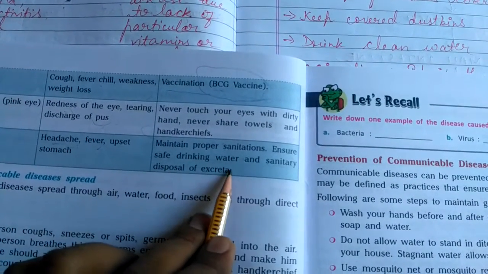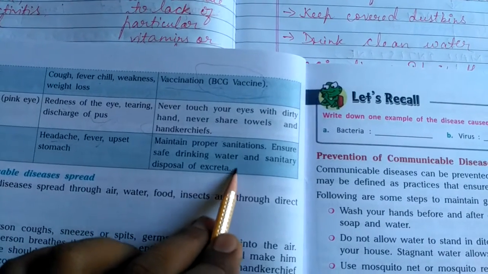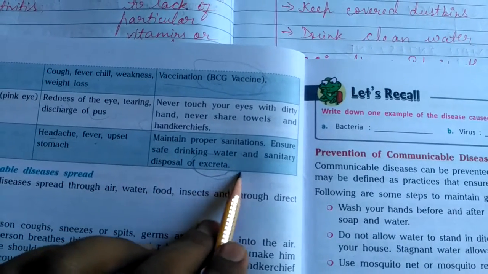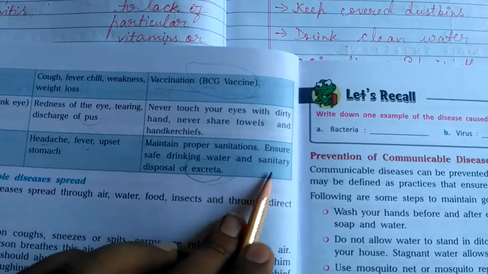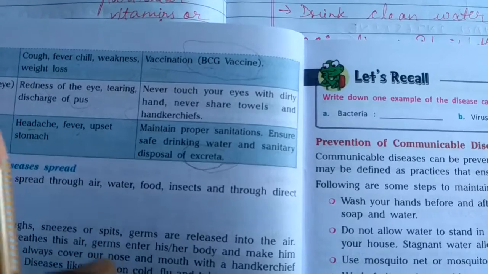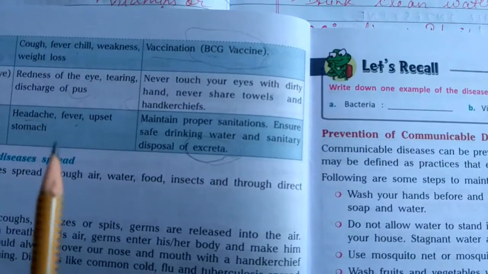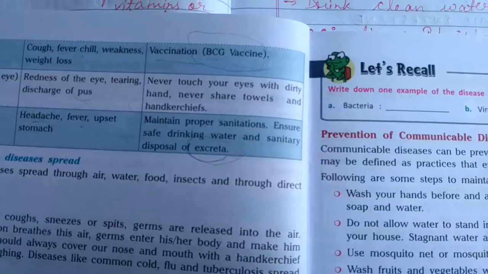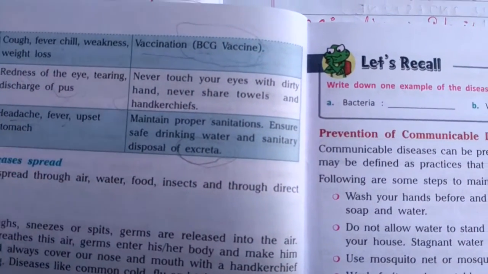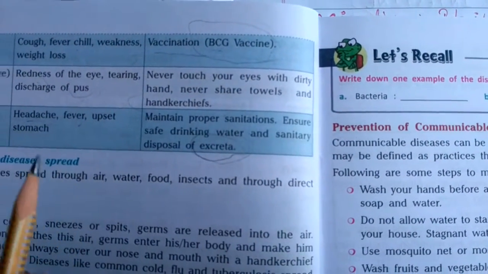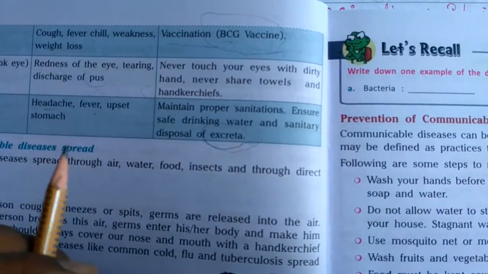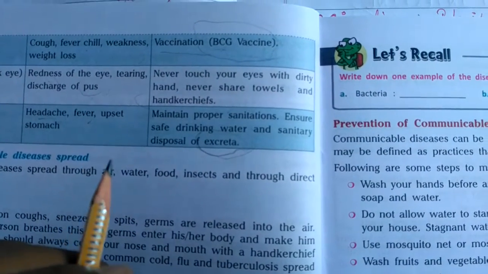Ensure safe drinking water and sanitary disposal of excreta. Excreta is the solid waste which we throw out from our body. That is also called feces. So ensure safe drinking water. Make sure that whatever water you are drinking is clean enough, safe enough to drink. Don't consume unclean or dirty water, because it may be the root cause of so many infections in your body. Along with healthy food items, clean safe drinking water is equally important.